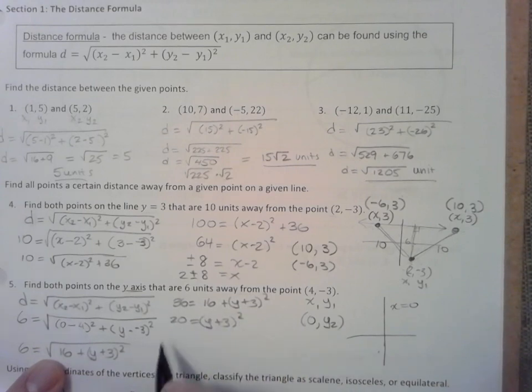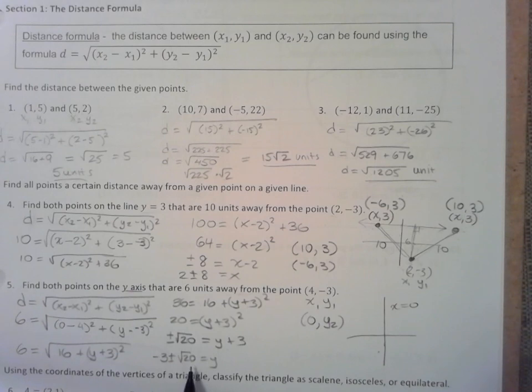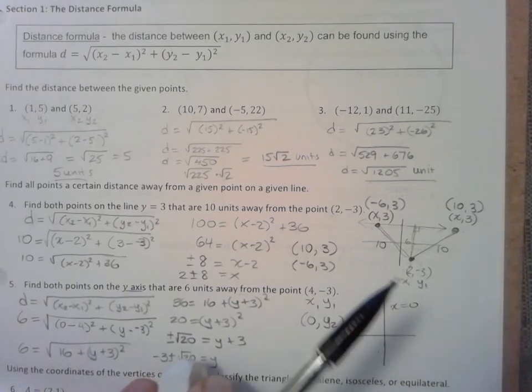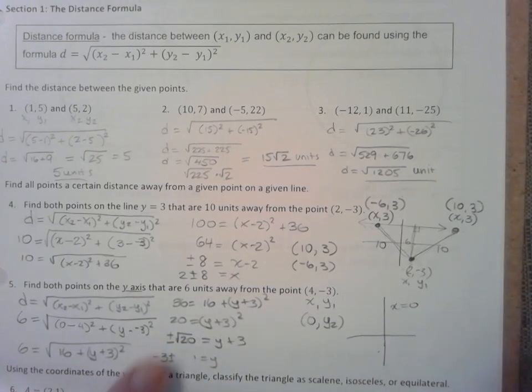Now we're going to square root. Plus or minus the square root of 20 equals y plus 3. Subtract 3 from both sides. And then here we have a little bit of a problem. The square root of 20 is an exact value, but it's not simplified. The largest perfect square that goes into 20 is 4. The square root of 4 is 2, and the square root of 5 is what's left.